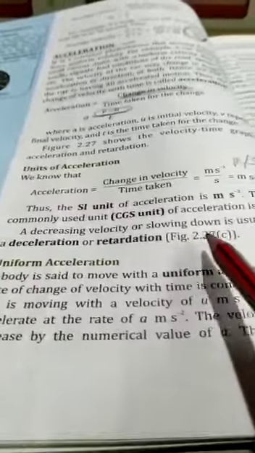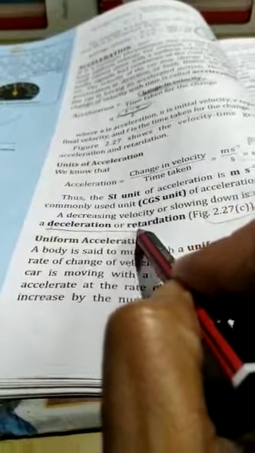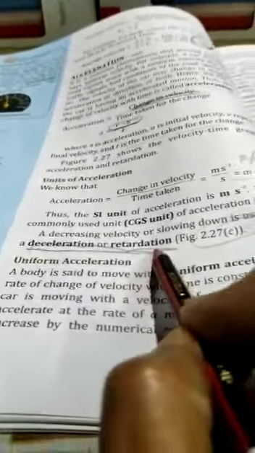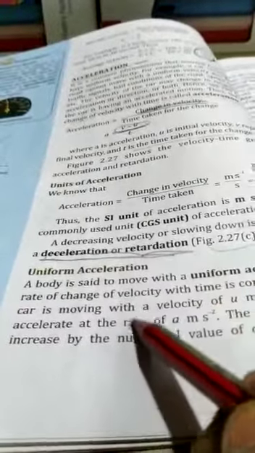Now consider the decreasing velocity or the slowing down of the vehicle. When the moving vehicle slows down its speed, or the velocity keeps on decreasing, this is known as deceleration or retardation. So what is deceleration or retardation? It is the decreasing velocity or slowing down of a moving car.